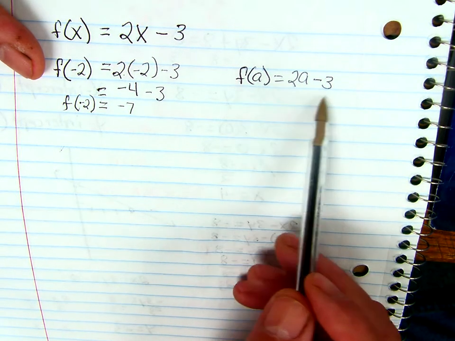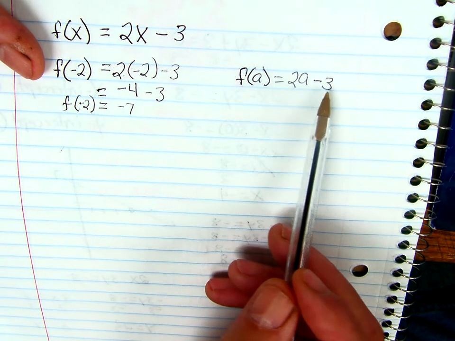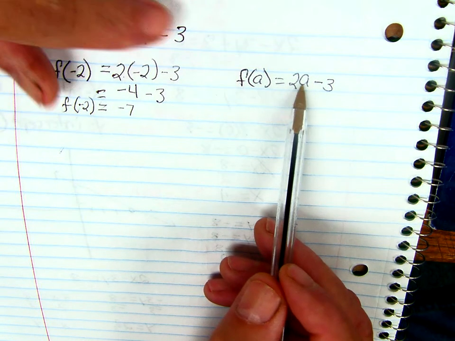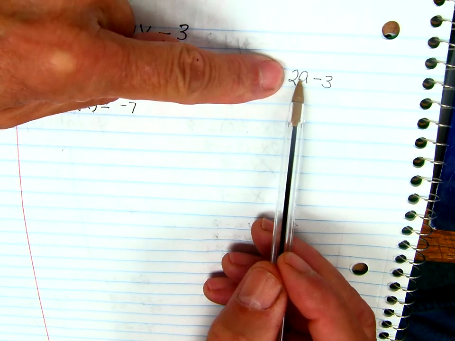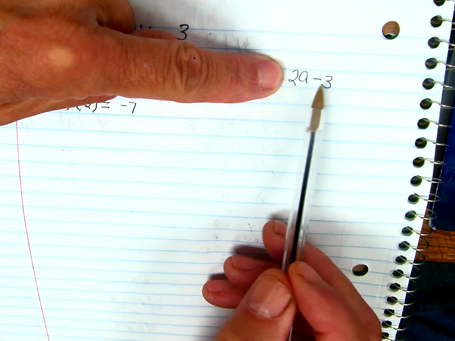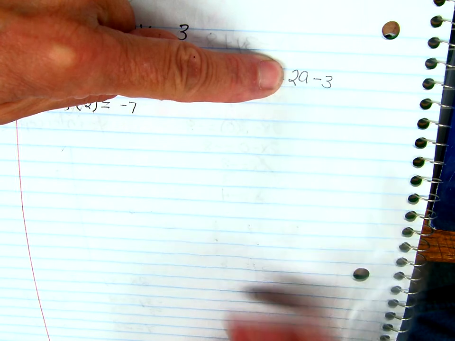For an exercise like this, I would be done. There's still no math that I can do, even though I took the x out and I put the a in it. This term has an a, this term does not have an a, so I can't go ahead and subtract them. This is it. This is the whole answer.